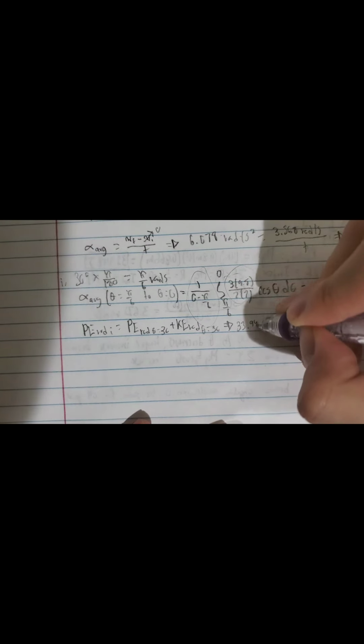My potential energy of the rod when theta is equal to 30 is m times g times h at 30 degrees, and my KE of the rod at 30 degrees is 1/2 times the moment of inertia of the rod times omega at theta equal to 30 degrees, squared. The height of the rod is 1 meter times sine of 30 degrees, which is equal to 0.5 meters.